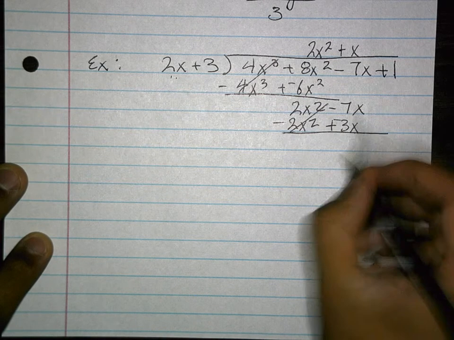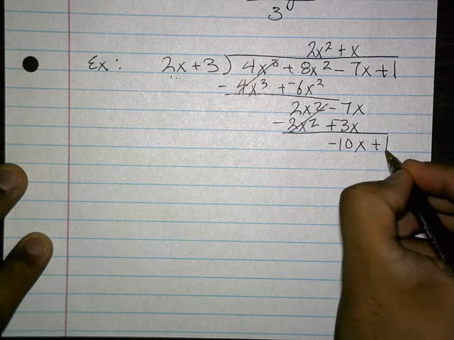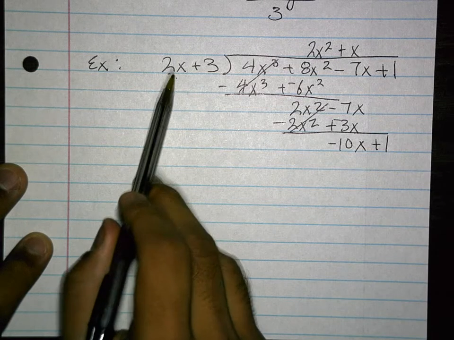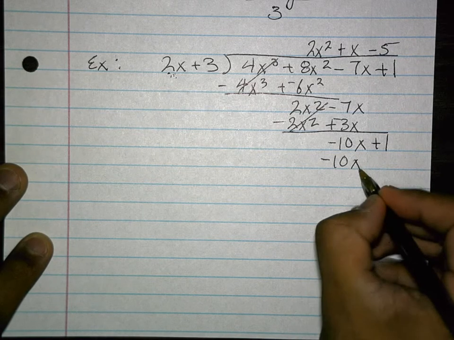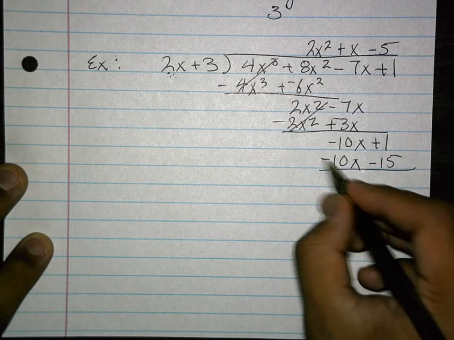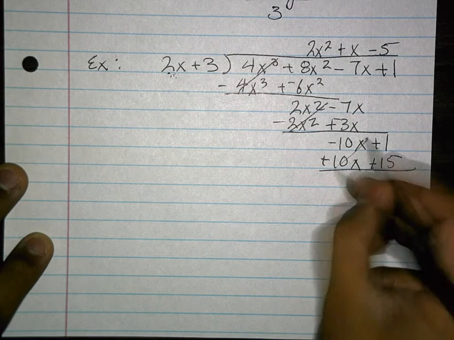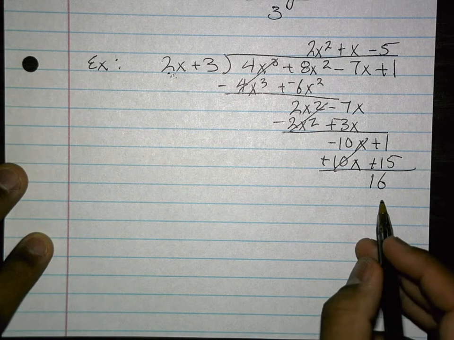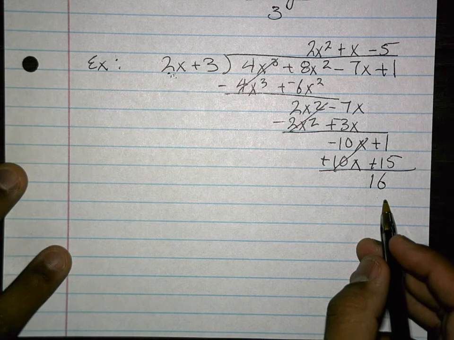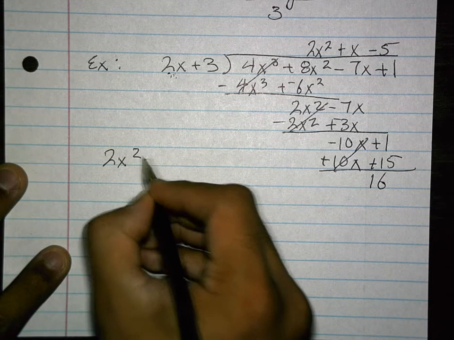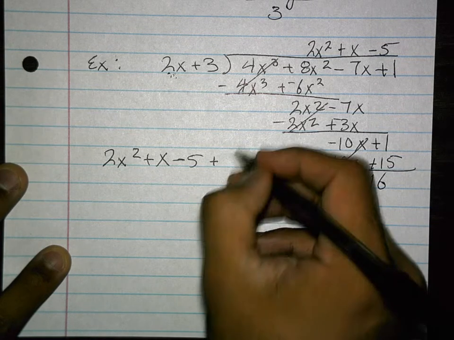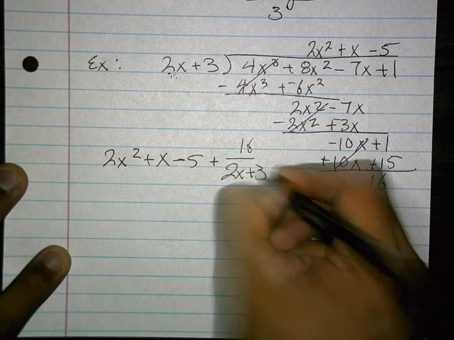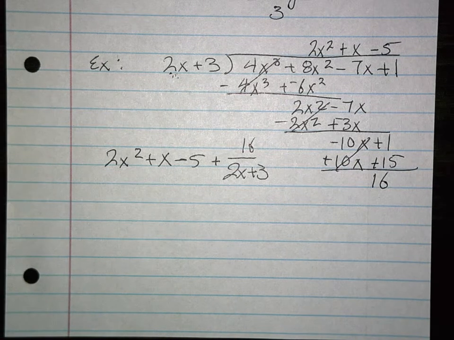And I'm looking at negative 10x plus 1. Now I have to multiply this by negative 5. Okay, and so that gives me negative 10x minus 15. And I have to subtract it, so do the opposites, that gives me 16. That's my remainder. And so, I kind of ran out of room, but I'll write the final answer here. Remember, remainders are always plus this over the original divisor. Okay. All right.